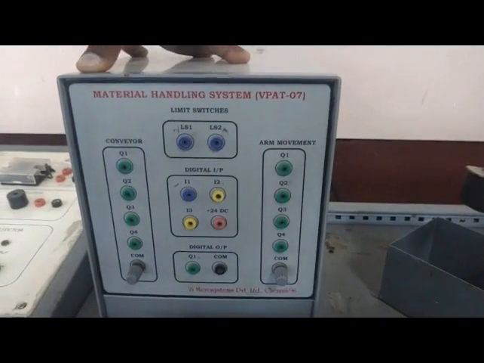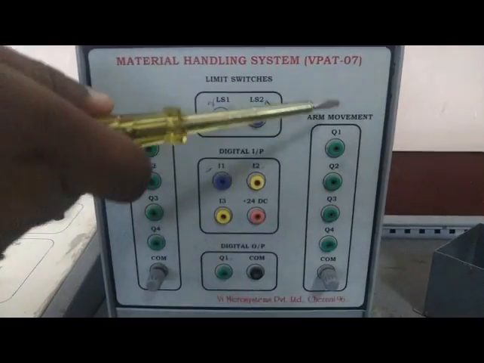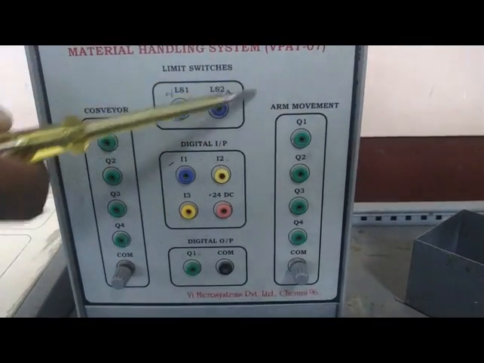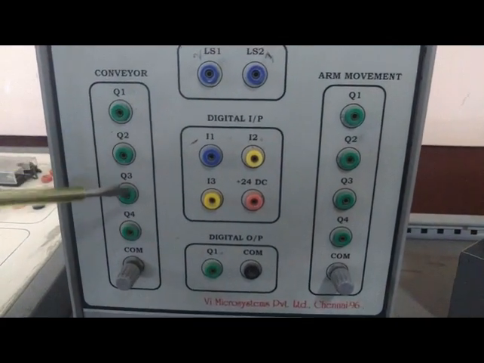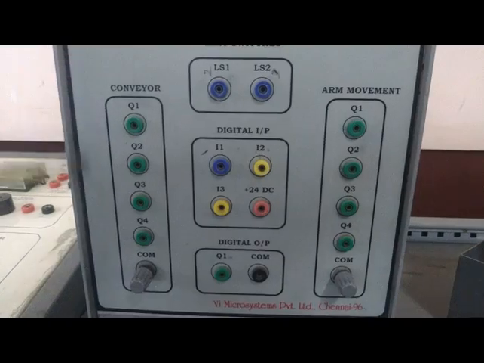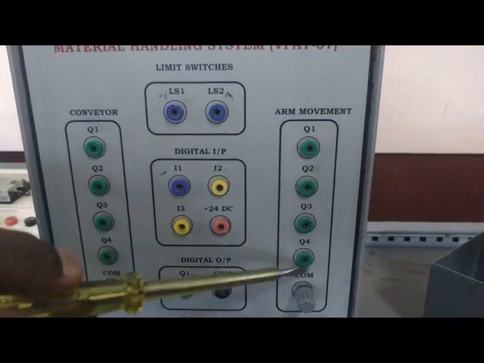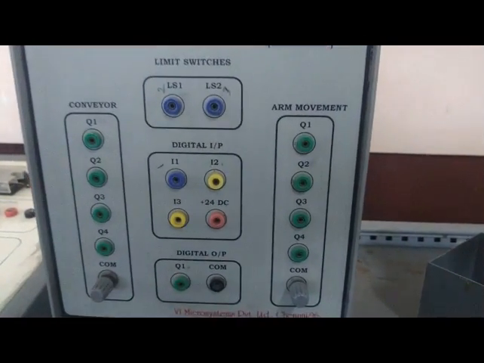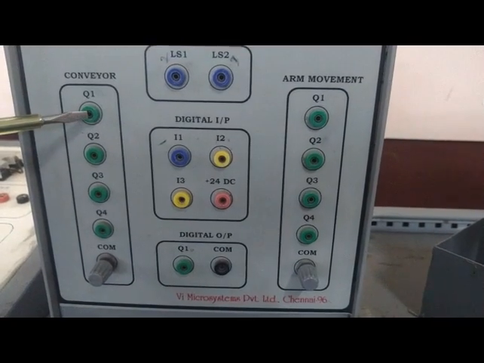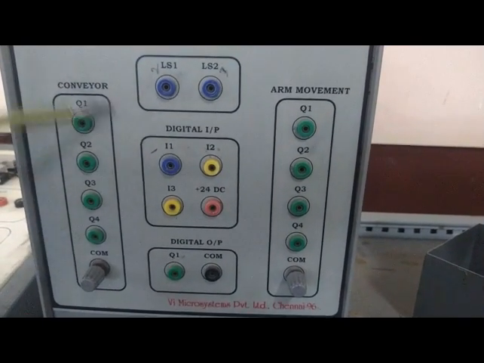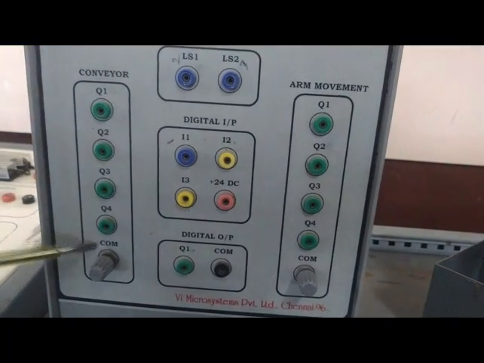Since I am connecting a conveyor with a stepper motor, and the robotic arm is also connected to a stepper motor, I will have 4 different coils. Q1, Q2, Q3, Q4 are connected to the stepper motor. Similarly, the arm movement can also be controlled through those 4 coils, or otherwise you can directly pick one particular input or this point, which will connect with all these coils through the counter.